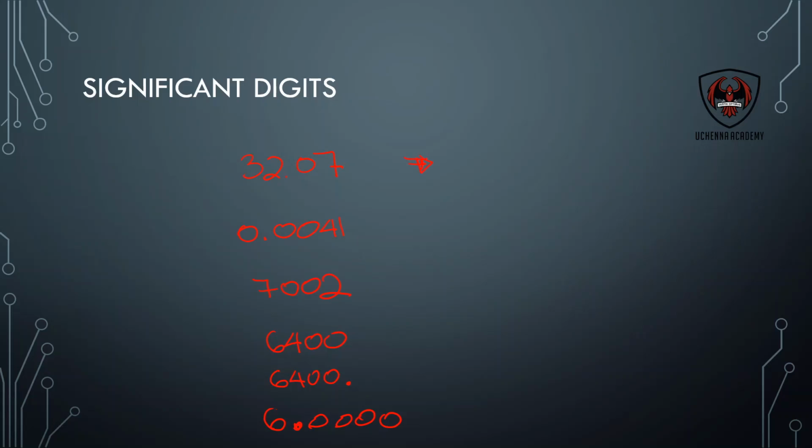So here's a first measurement, and I should say that all non-zero numbers are significant. So that's kind of like the first rule. All non-zeros are significant. In this first number, I have 32.07. The zero is kind of sandwiched in between my non-zero numbers, and it suggests that it was involved in the measurement. I must have measured the 0 since I measured something after the 7. So all 4 of these numbers are significant. That's rule number 2: if the 0 is in between non-zero numbers, it's significant. Doesn't matter where it occurs.